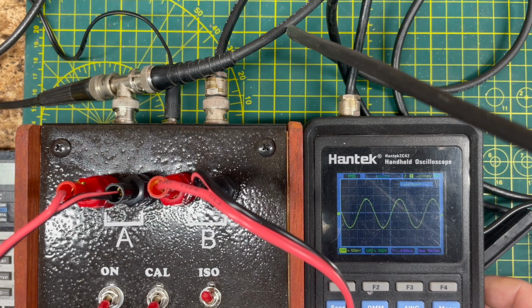Right there is 2.5K. So it looks like we're good from 90 is where we start dropping off to 2.5K.